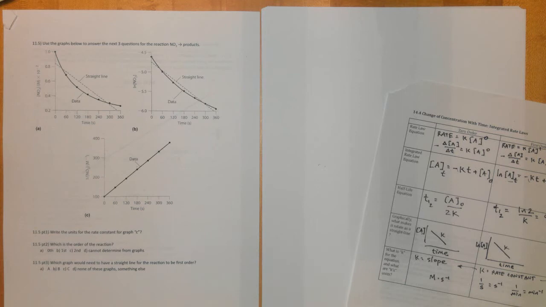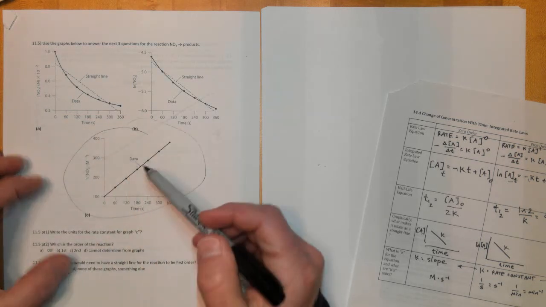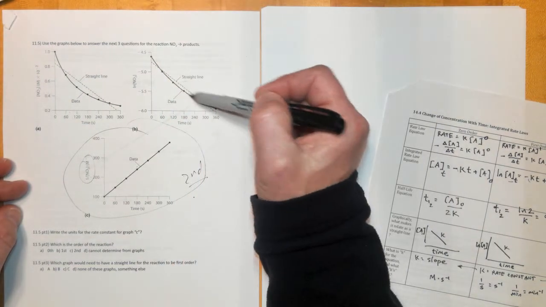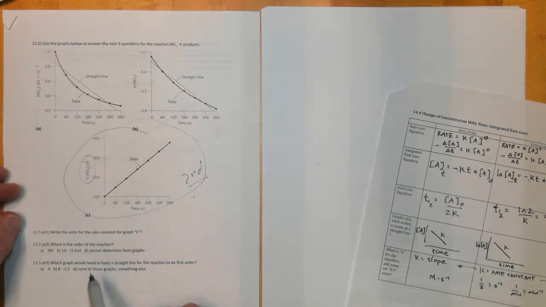For number 11.5, use the graphs to answer the questions below. And you can see that the only graph that ends up giving you a straight line with the data is 1 over the concentration versus time. So you know that it's going to be second order right here. The same data plotted gives you a curve and gives you a curve.